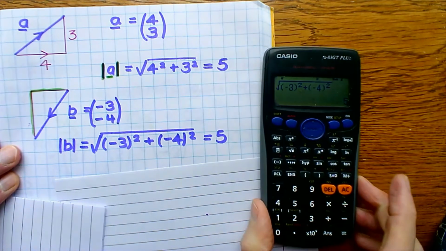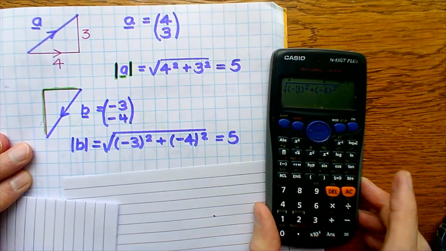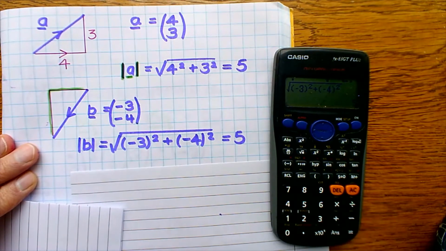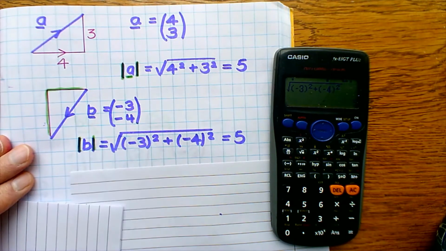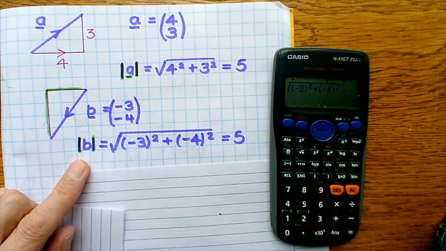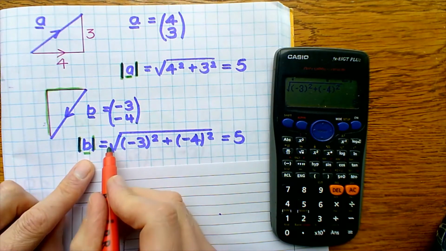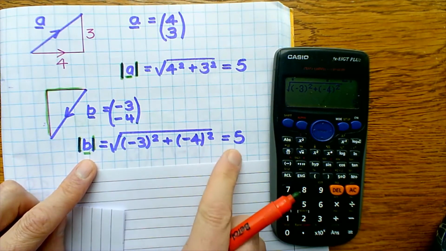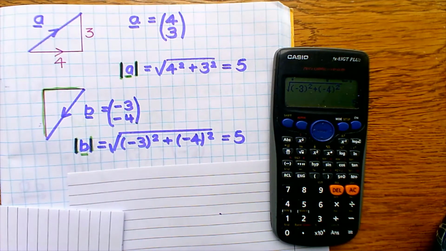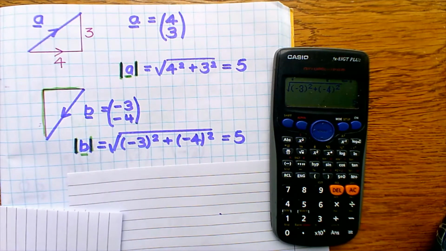And of course, common sense tells us both these lines are the same length because they're both part of the 3, 4, 5 triangle. So we ask you to find the magnitude of a vector by putting 2 lines either side. That means go and find the length of this vector. And you do that by a big square root sign and the 2 components squared. And we can use our calculator for that at the moment. I'll just stick with that just now.